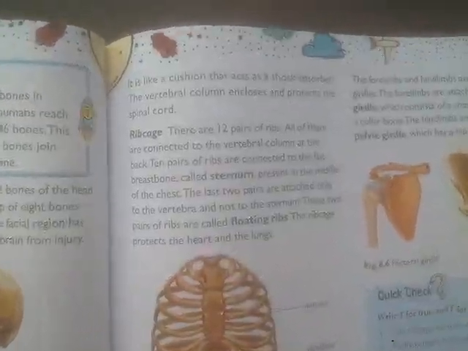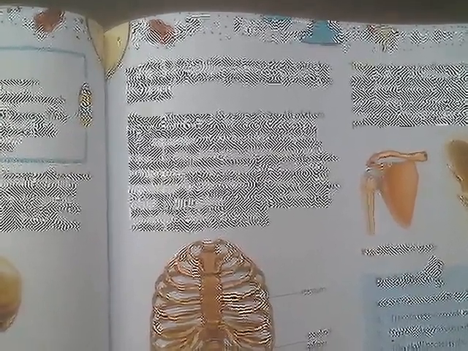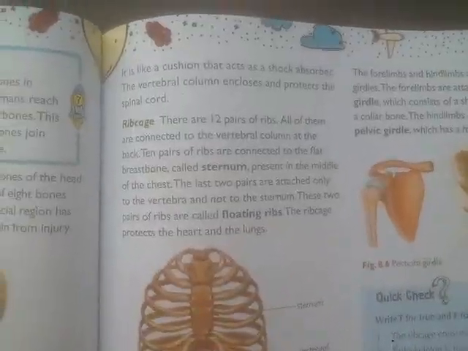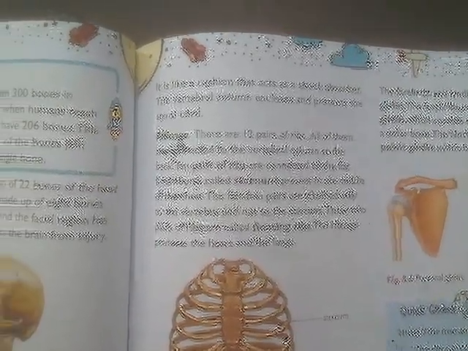Once your spinal cord gets damaged, your body won't be able to function. You will be in a state of paralysis once your spinal cord gets damaged.